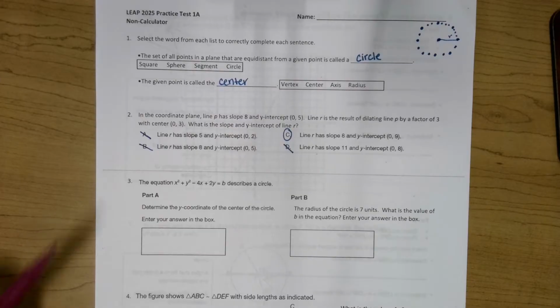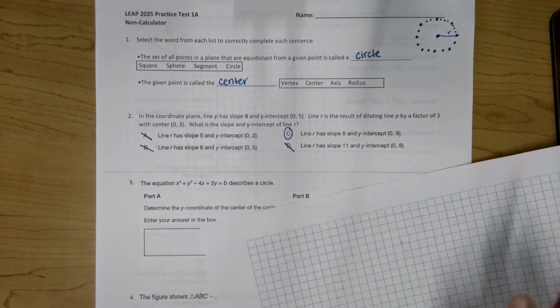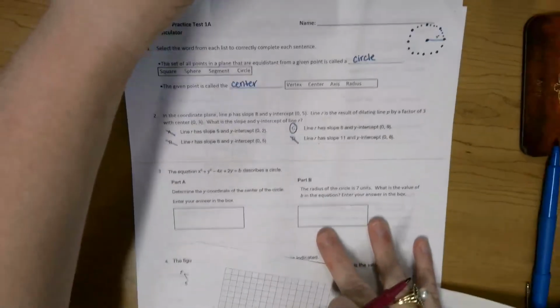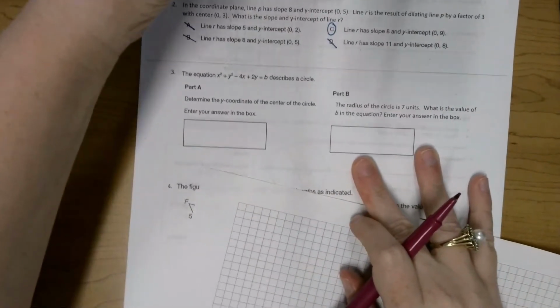Okay. Question 3. The equation of a circle. Scooch this up some. All right.